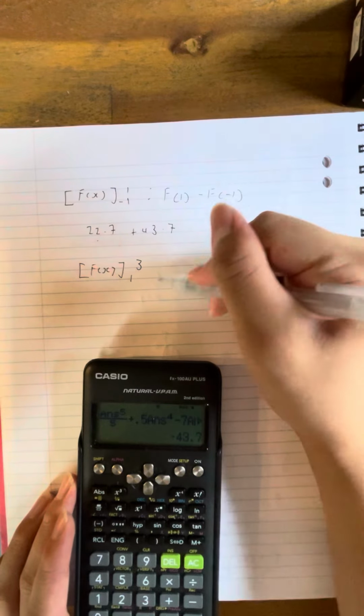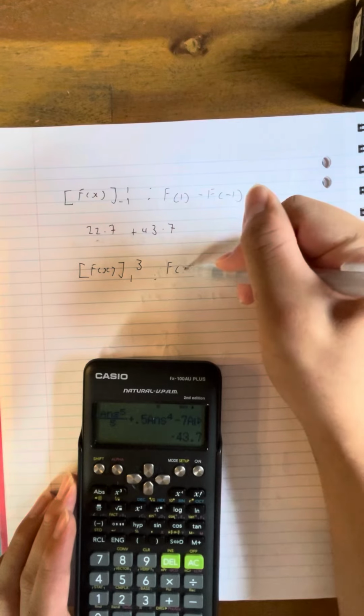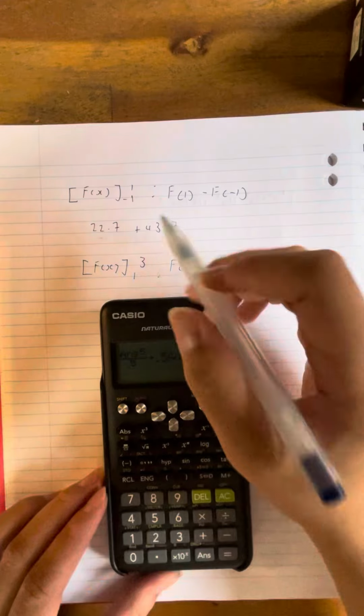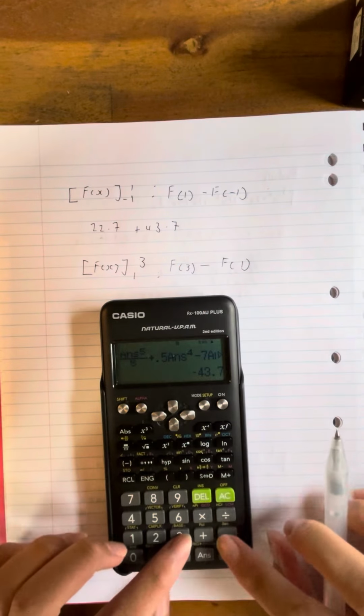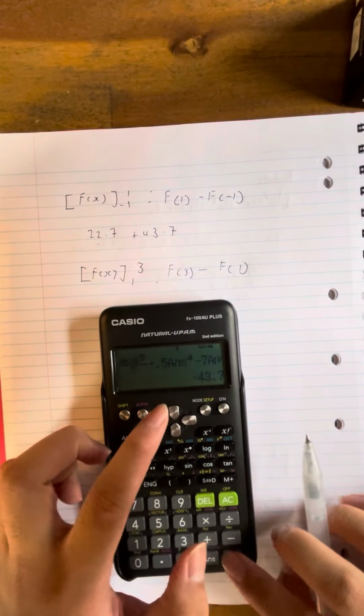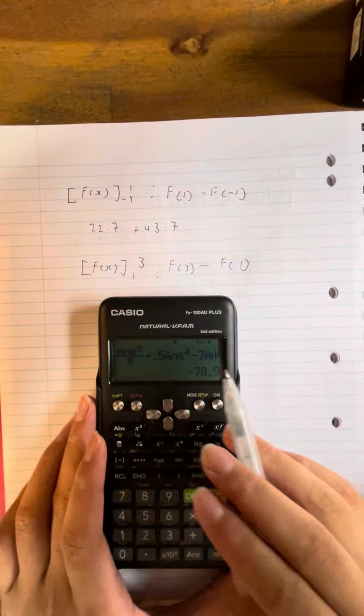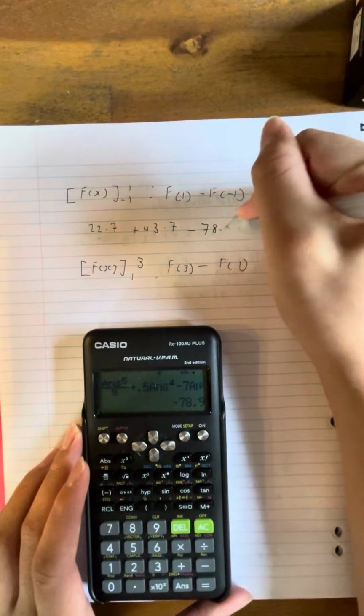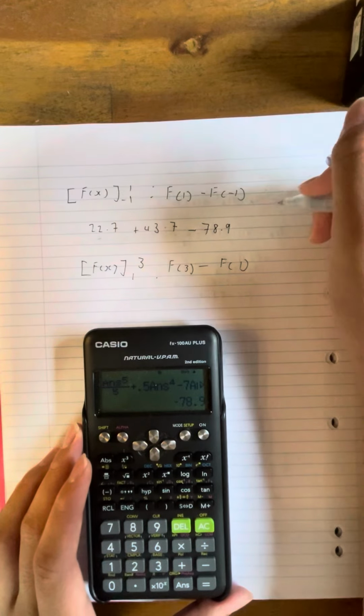And now for the second part, capital F(x) from 1 to 3. We do the same thing, but F(3) minus F(1). And now we know F(1) is 22.7. Now we need F(3). So that is minus 78.9.